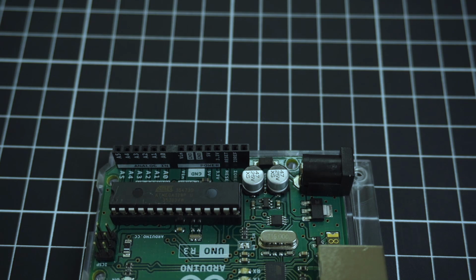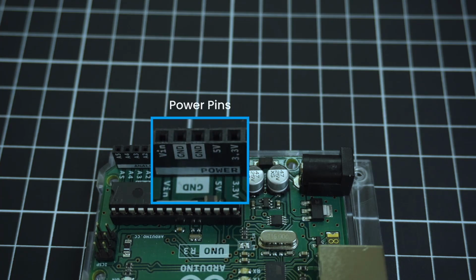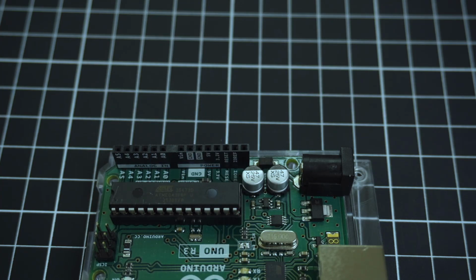Near the analog input section, you will also find the power pins. These include 5 volts, 3.3 volts, ground, and V-in. These pins allow you to power external components directly from the Arduino board, or supply power to the board itself through the V-in pin.